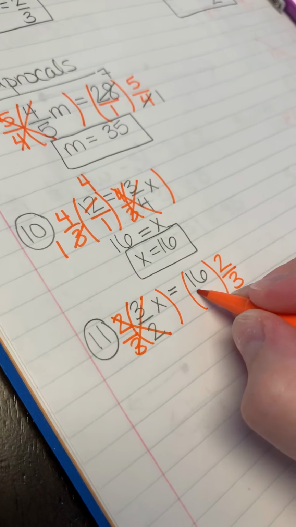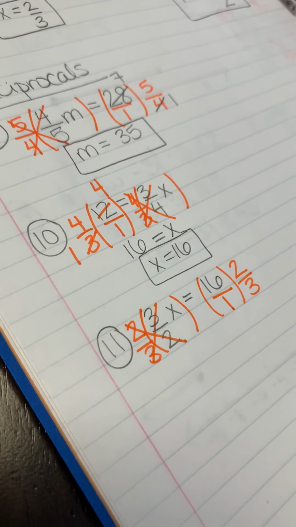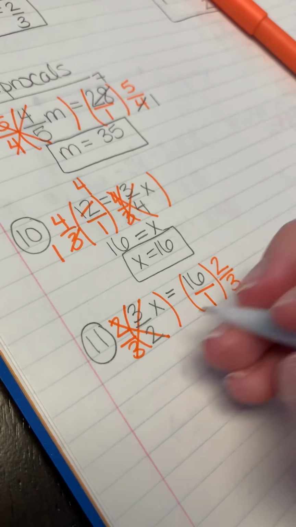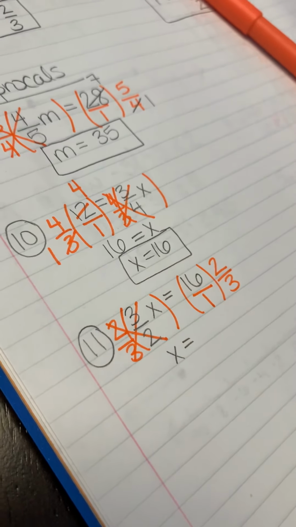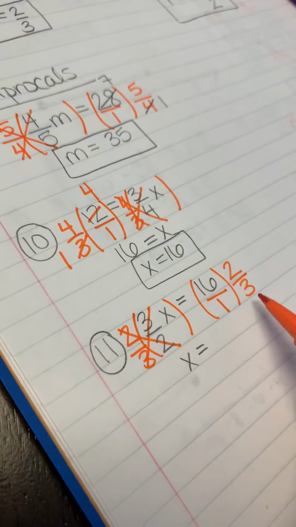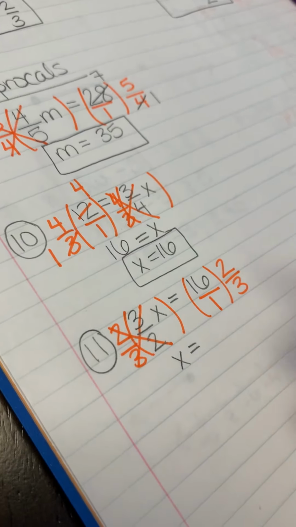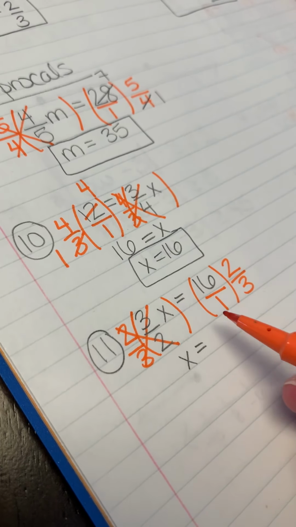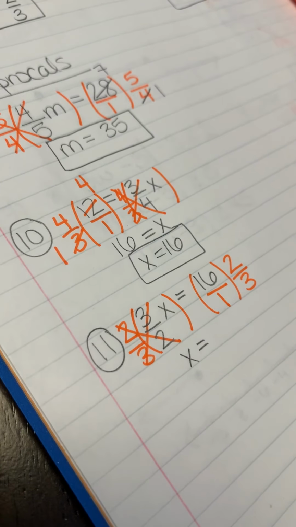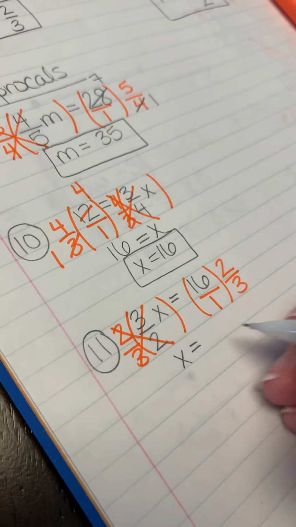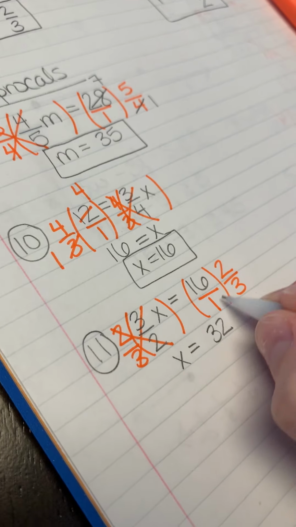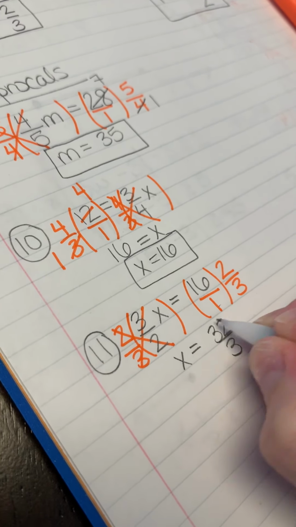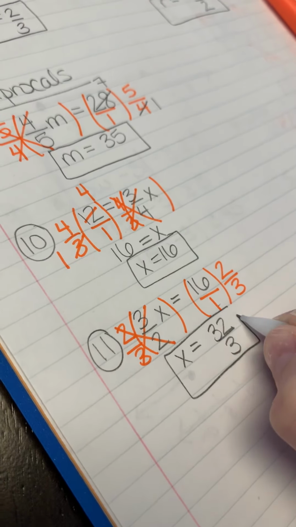Cross simplify, treat it as a value of 1, and we want to see if we can simplify anything on the right side. Well, the problem here is that 16 and 3 don't have common factors, and 2 and 1 don't have common factors. So it means in this case, we're simply going to have to multiply across. So 16 times 2 is 32. 1 times 3 is 3. So we get 32/3.